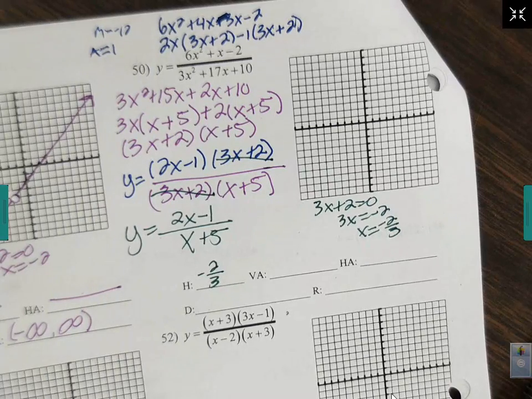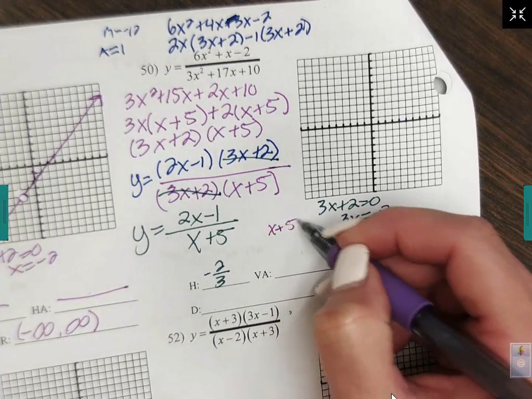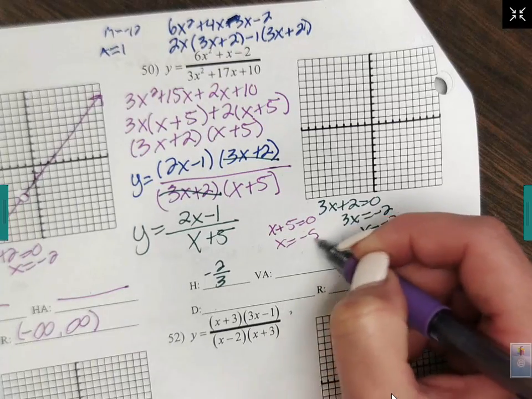And only at this point, after we've already identified our holes, are we allowed to start identifying our vertical asymptote. To find the vertical asymptote, you just let your denominator equal 0. So that would be x plus 5 equals 0, which means x is equal to negative 5.